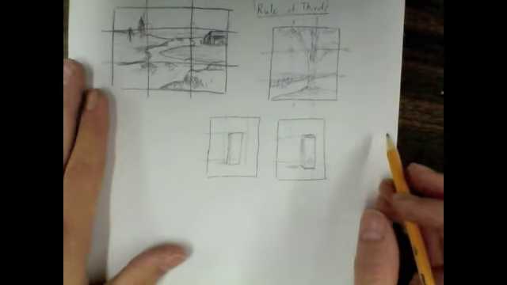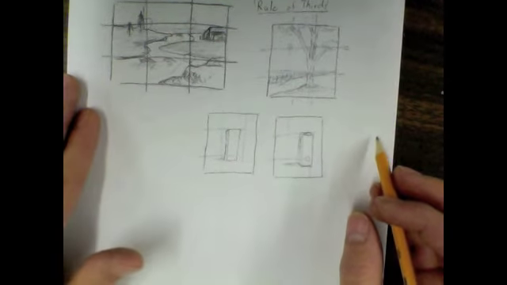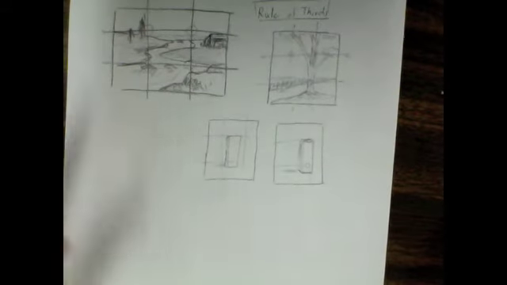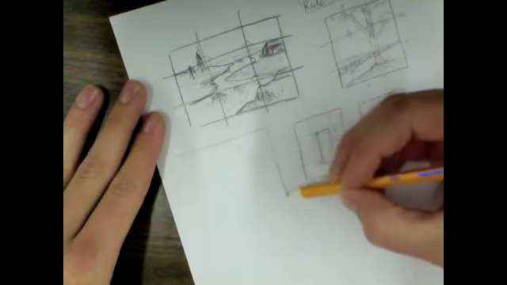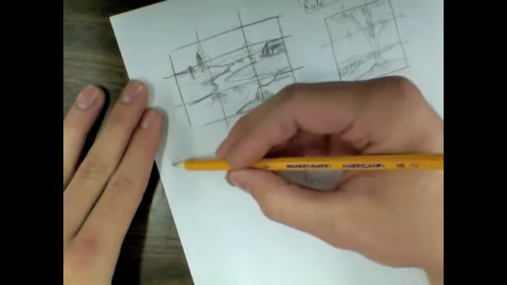The other composition tool used by artists is called the golden mean or golden ratio. What this is, it's a grid line dividing your paper over and over by 1.62. And by doing this, you create a spiral effect.